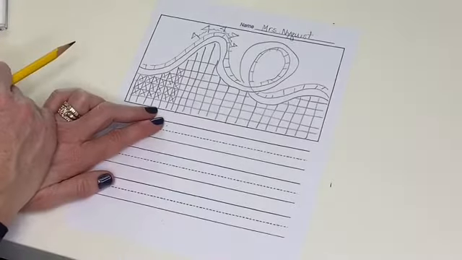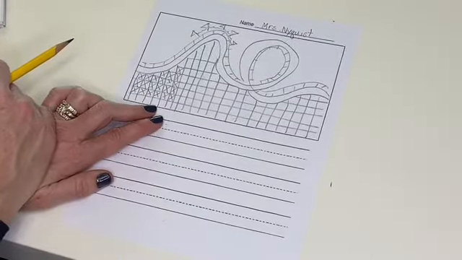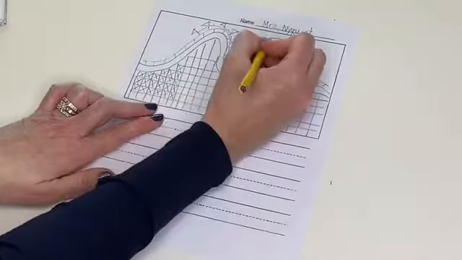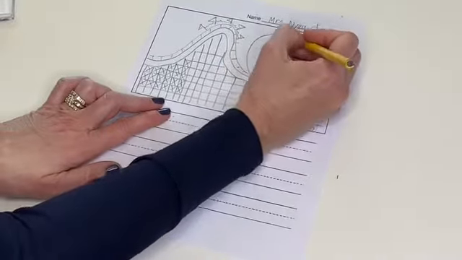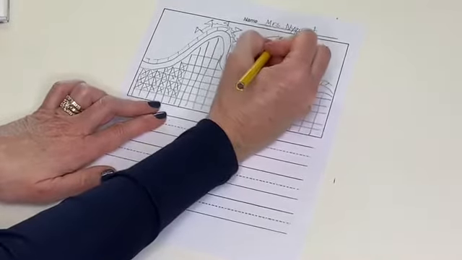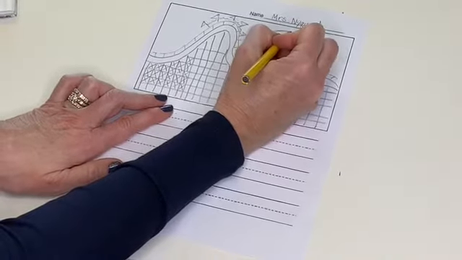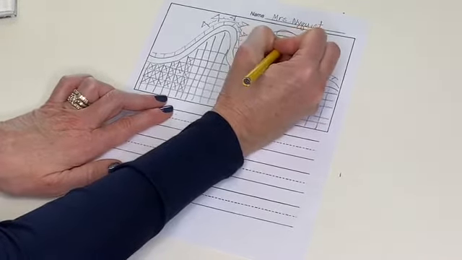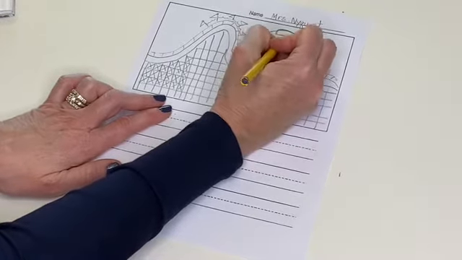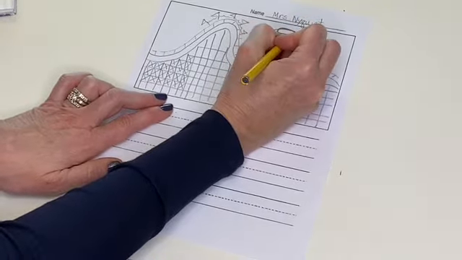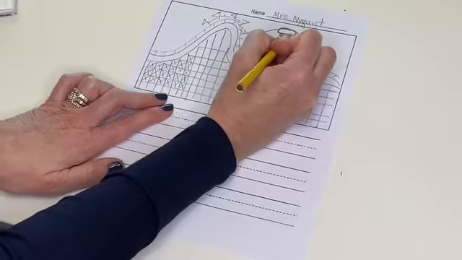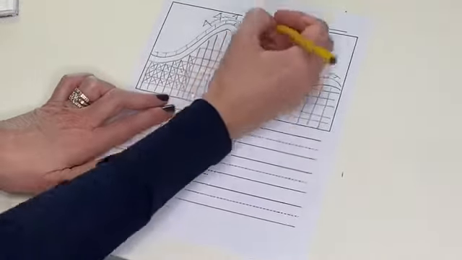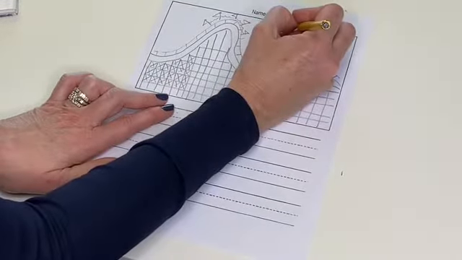Oh, no. Maybe, you know what? I'm going to add it over here in the loop-de-loop, just right before you come upside down. So I'm going to come up here to the top, and I'm going to draw an oval, kind of like a rectangle, a rounded rectangle, and add the wheels to the car, and then I'm going to add 2 friends in the car.